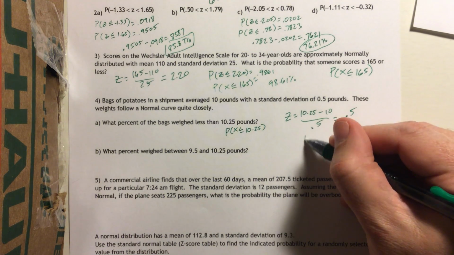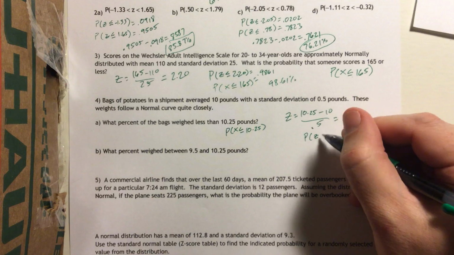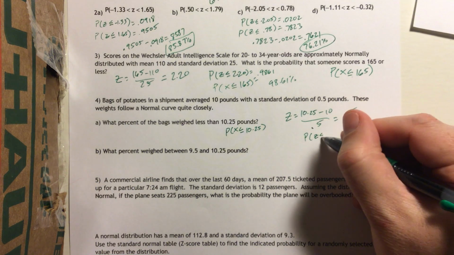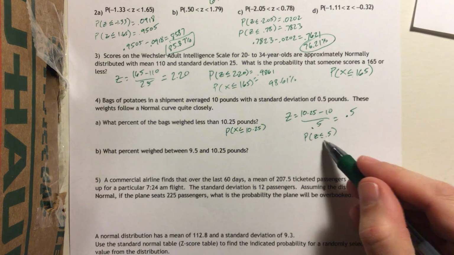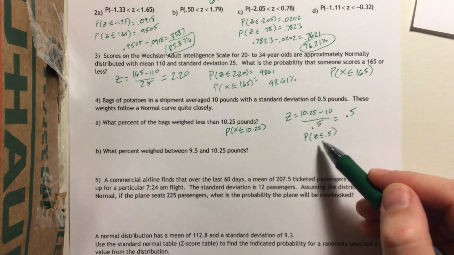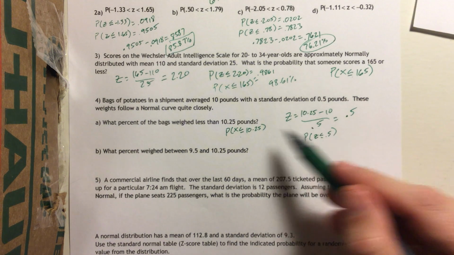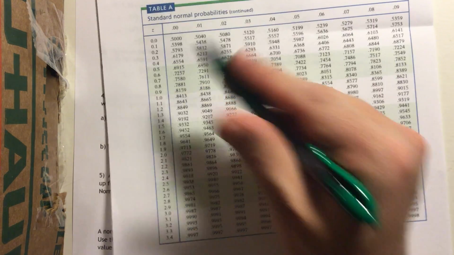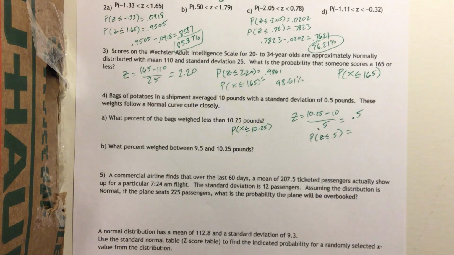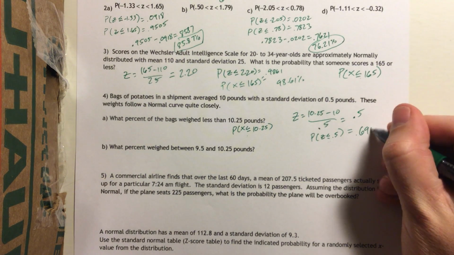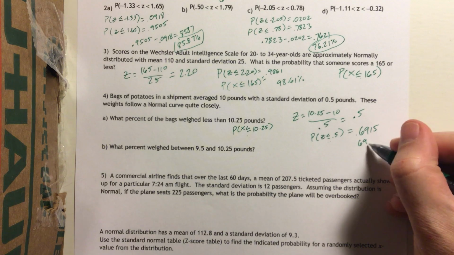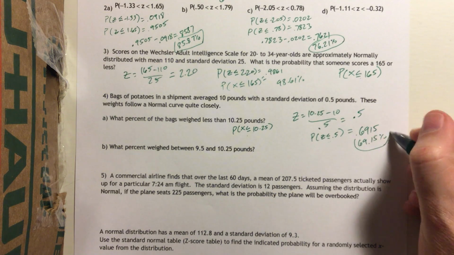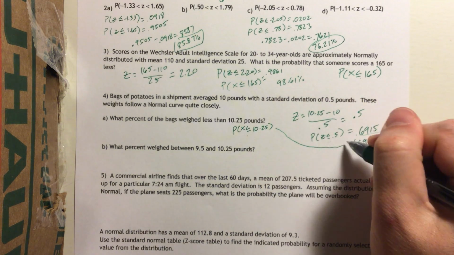We're going to go look at the table. Remember, the table tells you the probability of these z-values being less than or equal to 0.5. And it's the same symbol, it's the same inequality here. So whatever we get for this, it's going to relate back to this. It's going to be the same answer. So if I go look at my table, the 0.5 is 0.6915, or 69.15%. And that's our answer. That's the same thing that this would be.